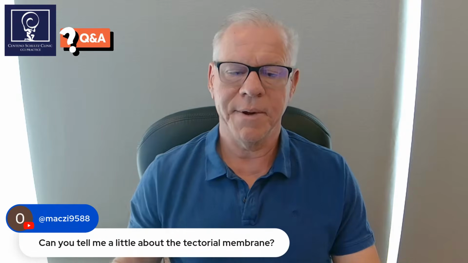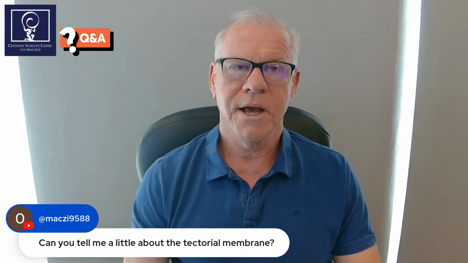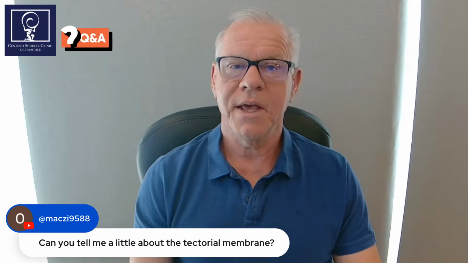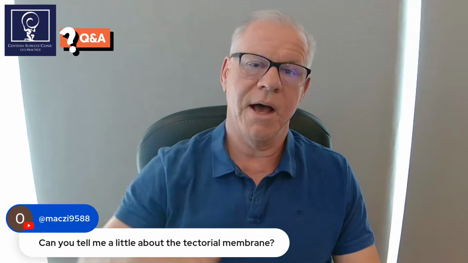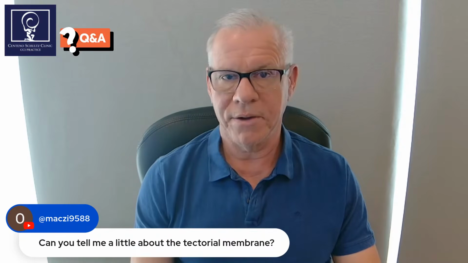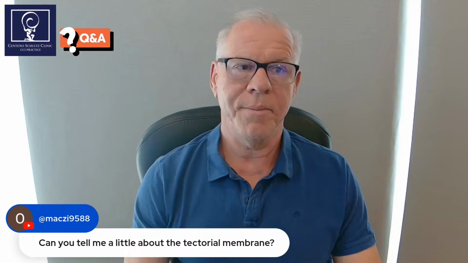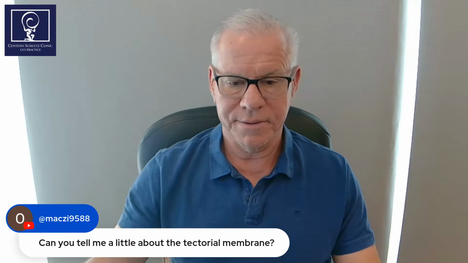Maisie, can you tell me a little bit about the tectorial membrane? Sure. The tectorial membrane goes just behind the dens, and it would be an extension of the posterior longitudinal ligament coming up on the front of the spinal canal. And it would be involved in helping prevent that dens from going back into the spinal canal.